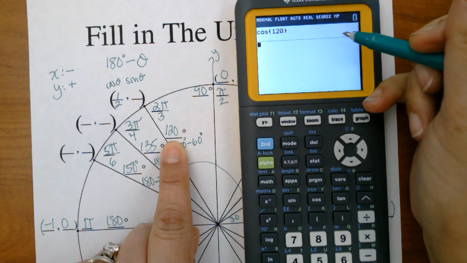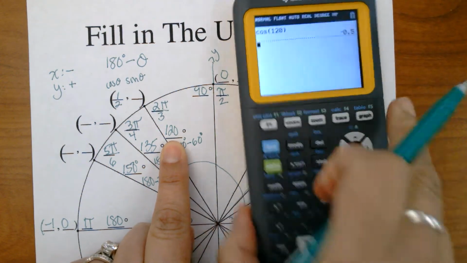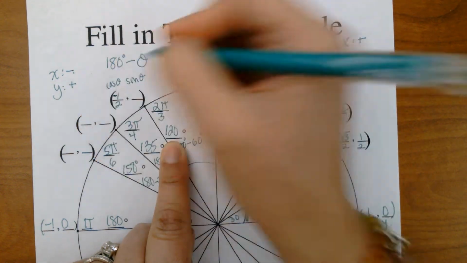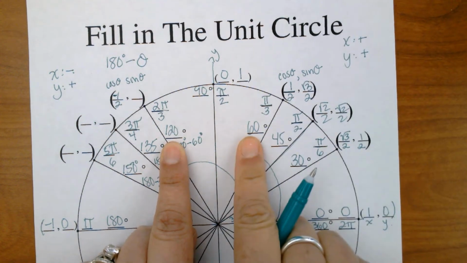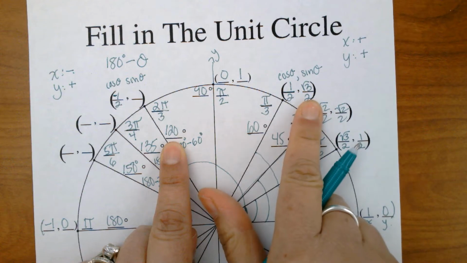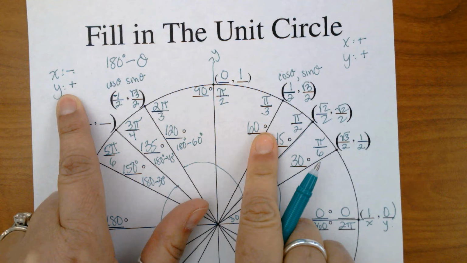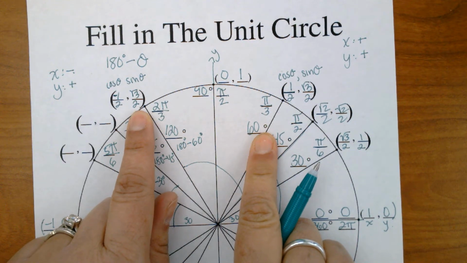But here's the thing. Yes, you're noticing it's negative. Why is it negative? Because the x value is negative. So we're going to put negative in there. Okay, what would the y value be? That would be the square root of 3 over 2. It's going to stay positive because the y value is positive.